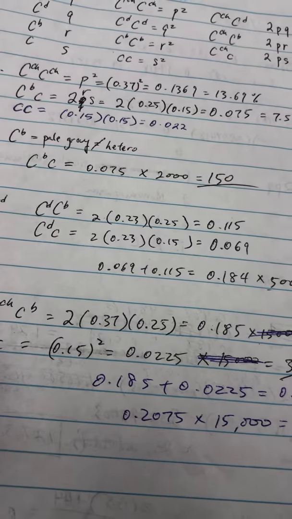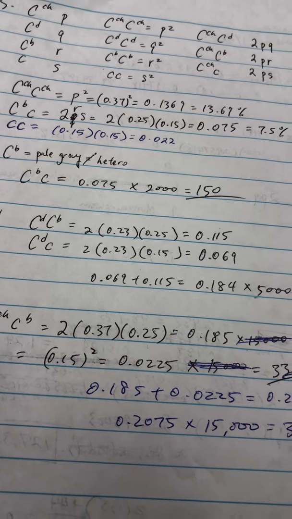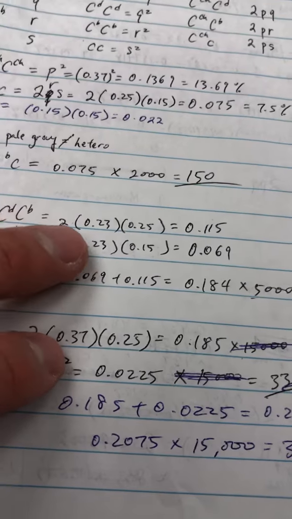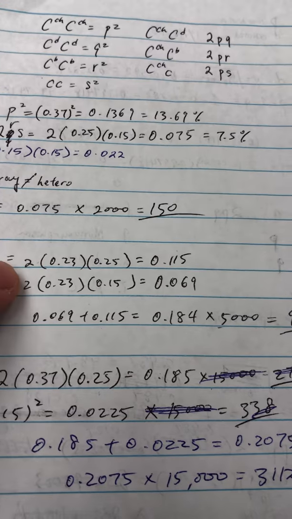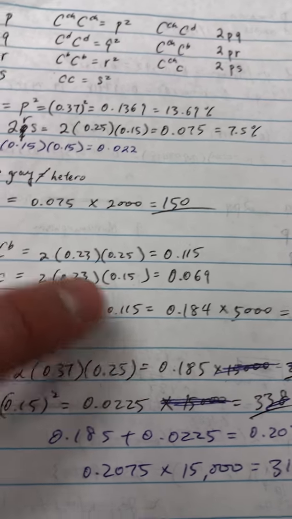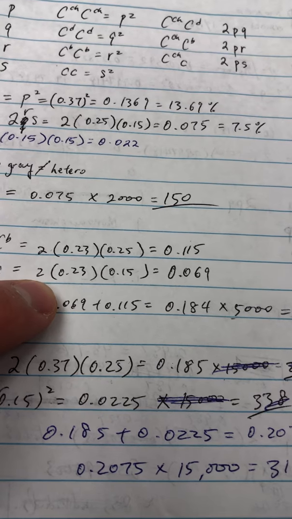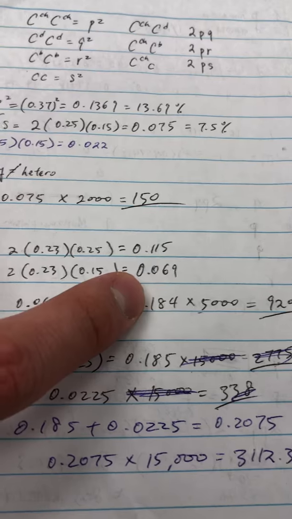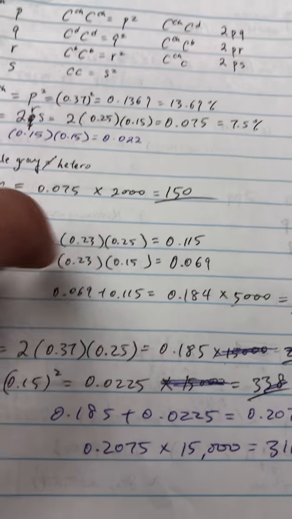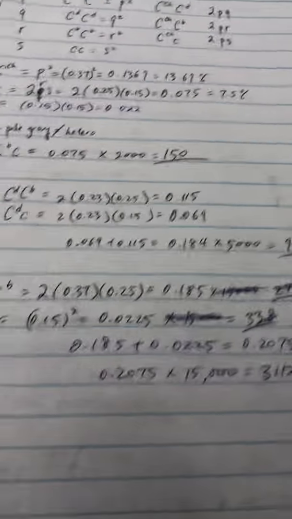And for C, to find white coat and dark eyes phenotype, and also heterozygous, we will have to multiply 0.23 by 0.25 by 2, that'll give us 0.15, and then do that with the other allele, which will be 0.23 times 0.15 times 2, which will give us 0.069, and we add those two up together and multiply that by 5,000, that'll give us 920.